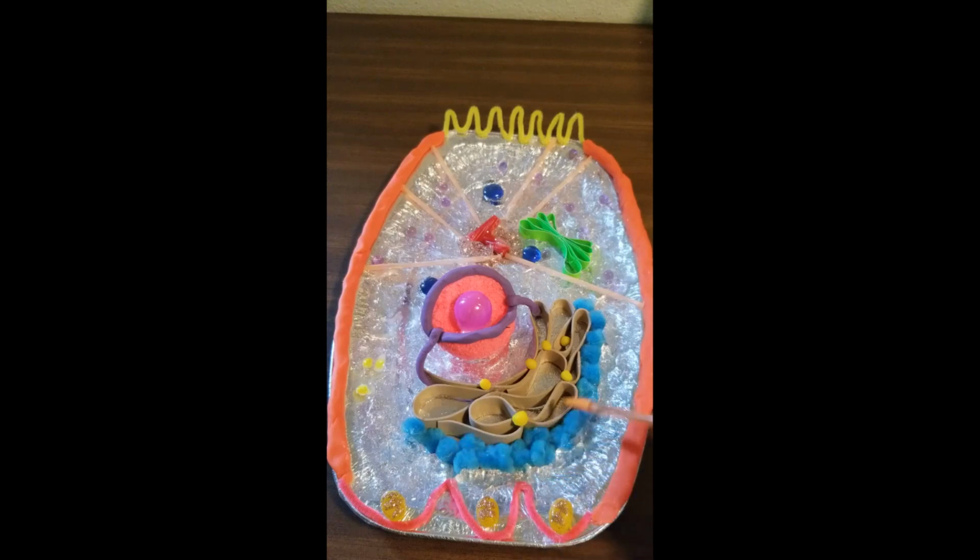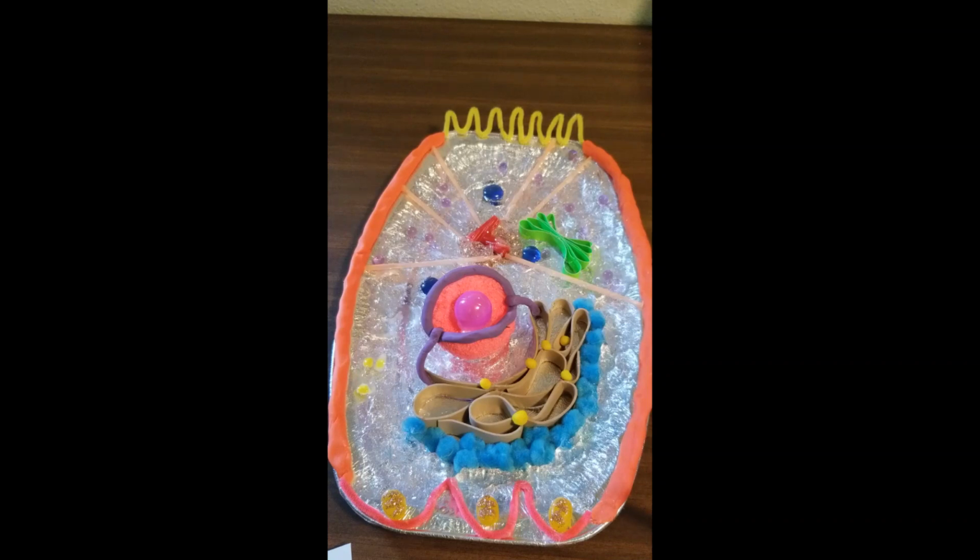The smooth ER is continuous with the rough ER. But this one here does not contain ribosomes. Smooth ER, so this one right here, the blue dots, helps with detoxifying the cytoplasma. We also have the Golgi complex. So this one right here.